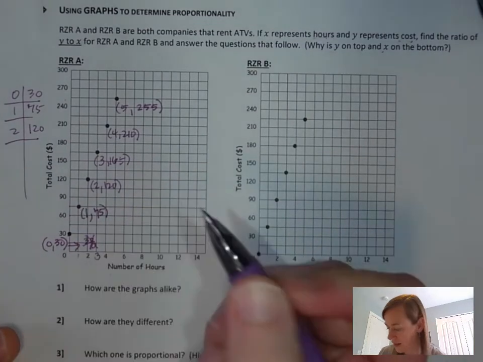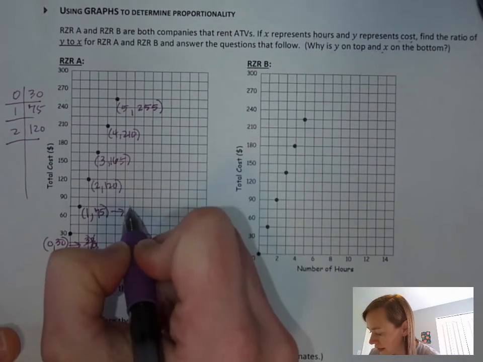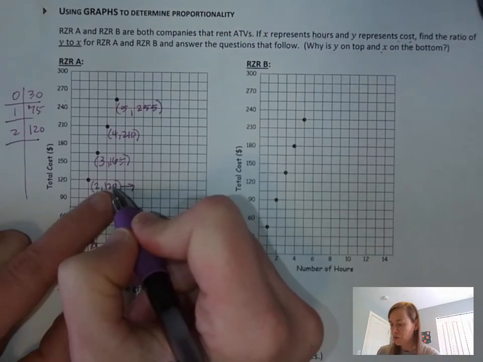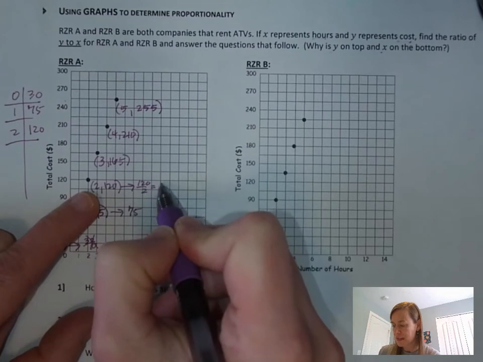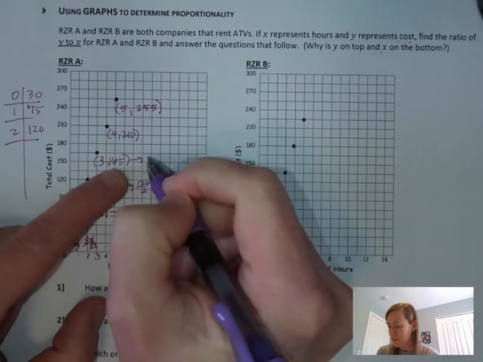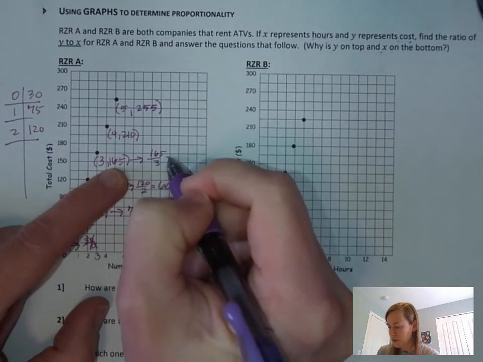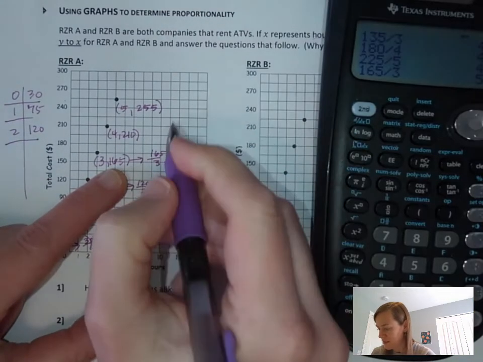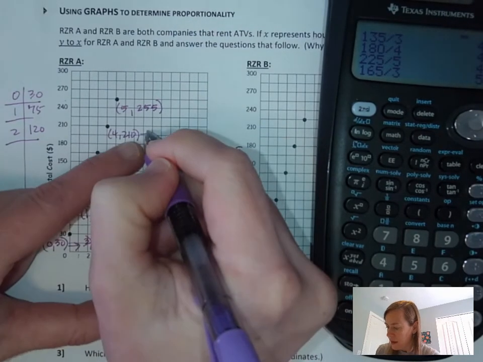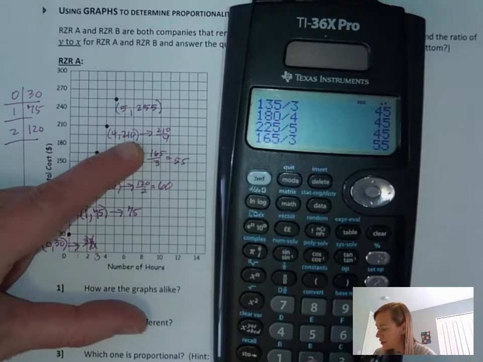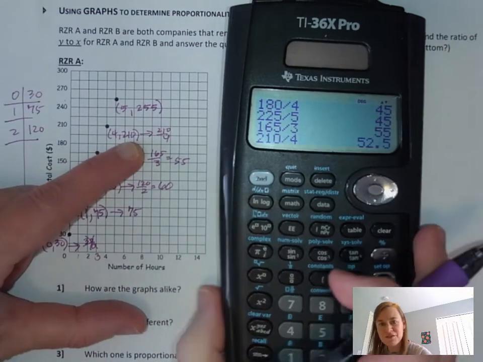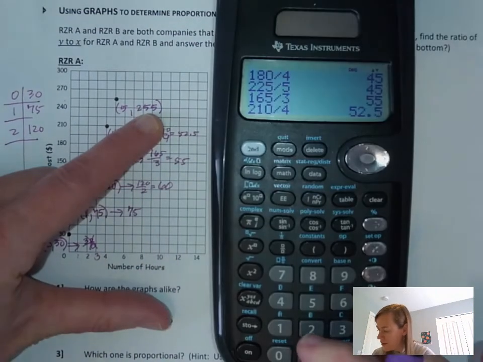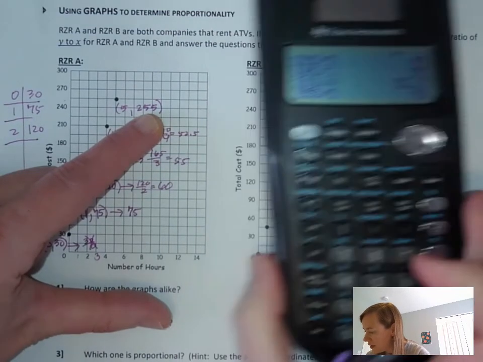And let's go to 1, comma 75. Okay, so that's 75 over 1, which equals 75. Okay, what about this one? 120 over 2 is going to equal 60. And now what about this? 165 over 3 is going to equal, I'm thinking 55. And 210 over 4 is going to be, I do not know what, but we're going to find out, 52 and a half. And then 255 divided by 5 equals 51.